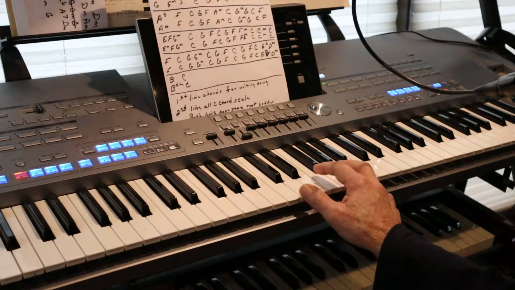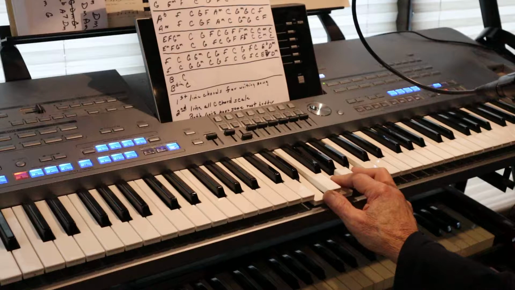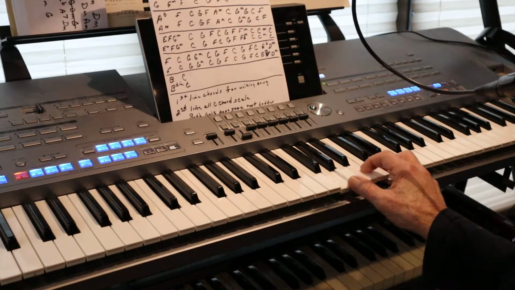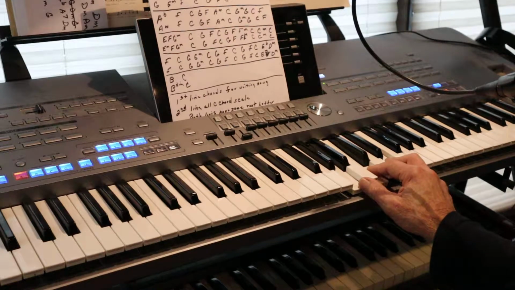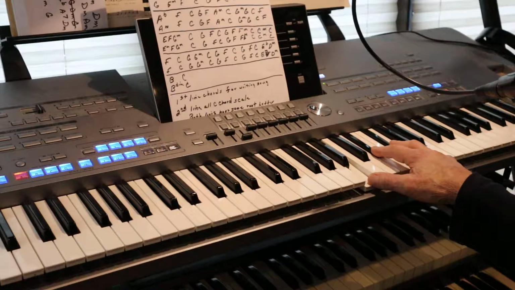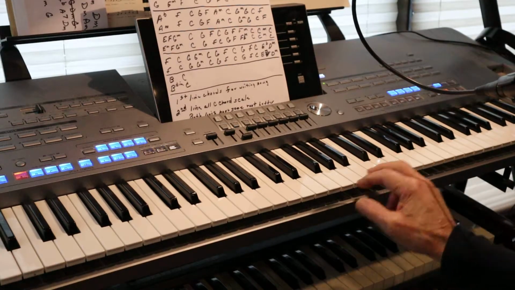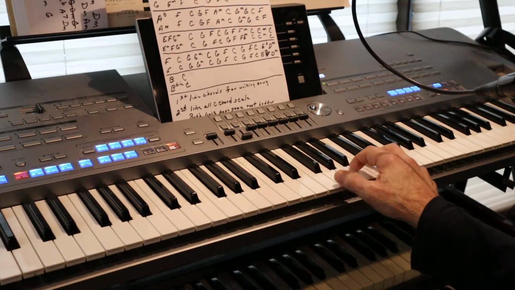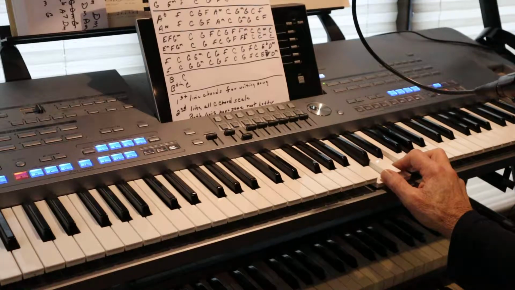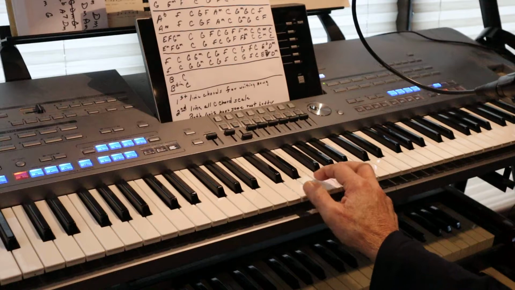Now the next one is a D minor. The next one is an E minor. The next one is an F. The next one is a G. The next one is an A minor. The next one is a B diminished. And then we have a C again. So in other words, it's a B diminished. But we've already been playing those, see?